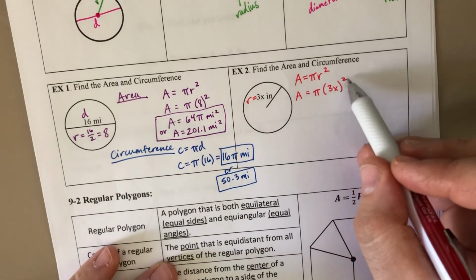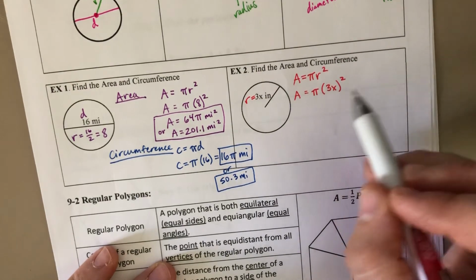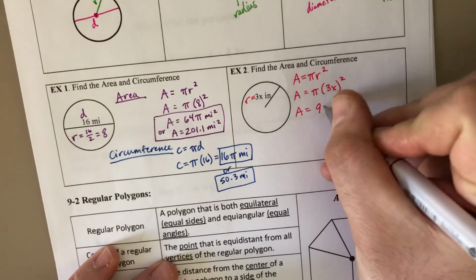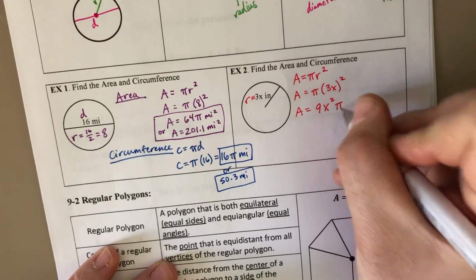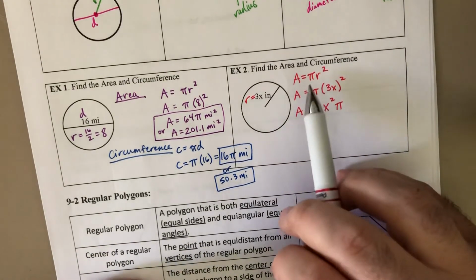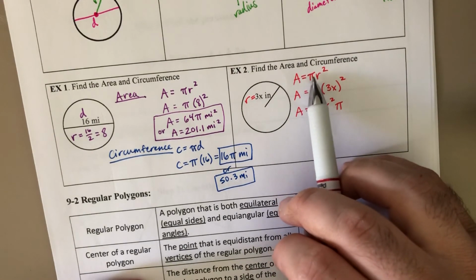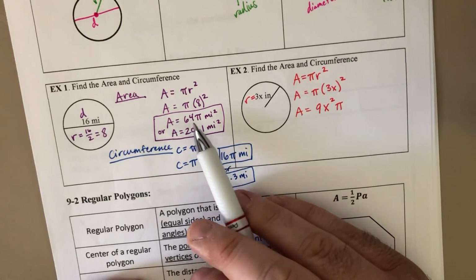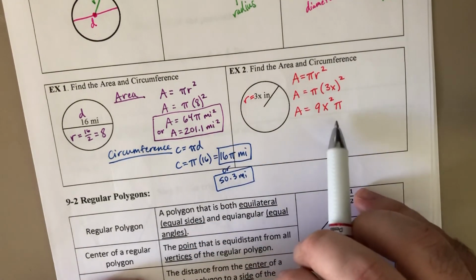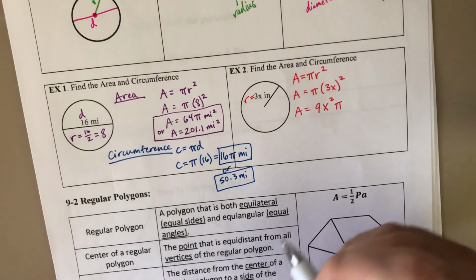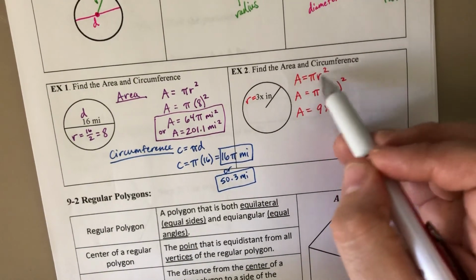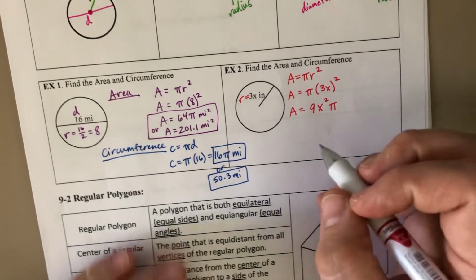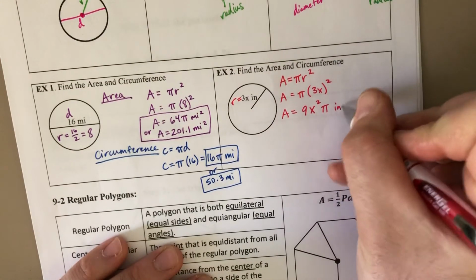Well, remember, squaring means times it by itself. 3x times 3x is going to give us a 9x squared. We still have that pi there. And what's kind of funny is that the pi always comes first when you are looking at the formula. But once you write it in terms of pi, you put the pi last, like we did 64 pi, 16 pi, 9x squared pi. It's just a little bit cleaner looking this way. Why the formula always starts with pi, I don't know. But we always end up writing it this way, 9x squared pi. And this was inches squared.